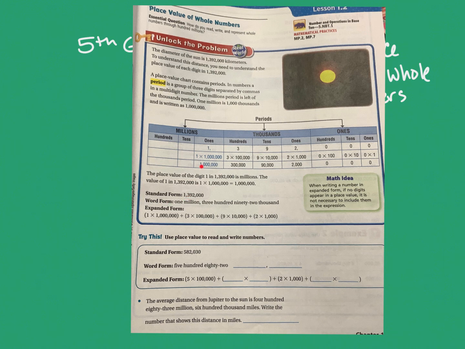We would say this as 1 million. Where the period ends, that's where we say whether it's million or thousand or what the name of that period is. So we would say 1 million, that period ends there, 392,000, that's where the period ends. And then we wouldn't say anything here because there's nothing there to say. We would just stop. So it says 1,392,000 and then stop.